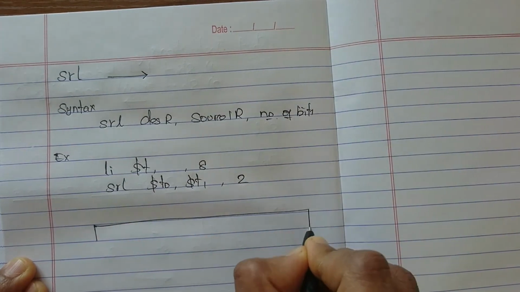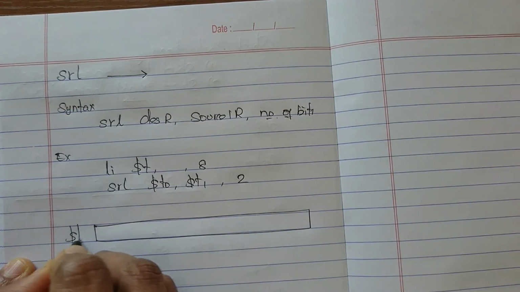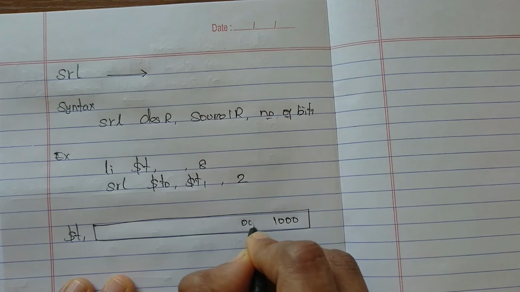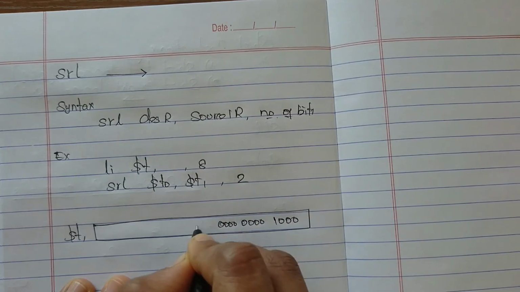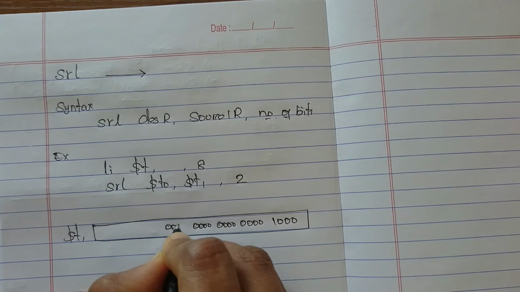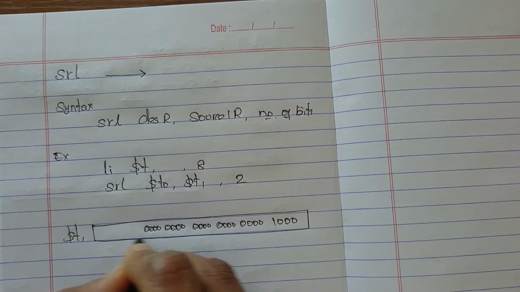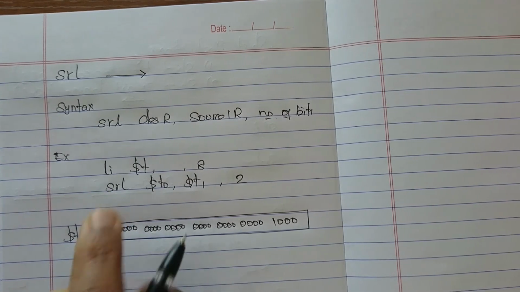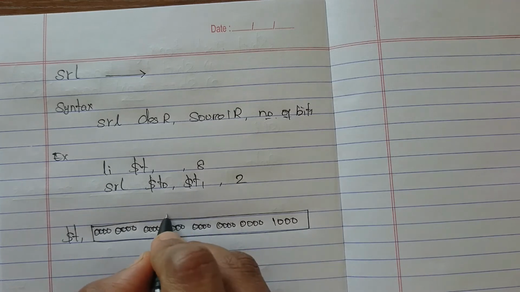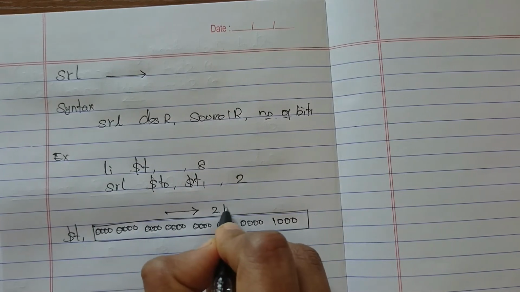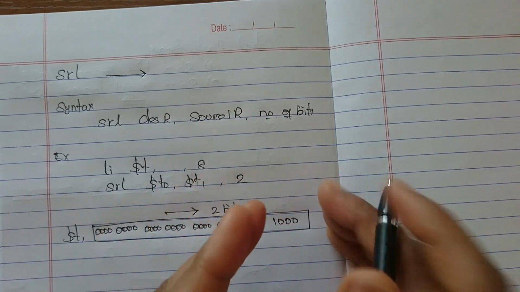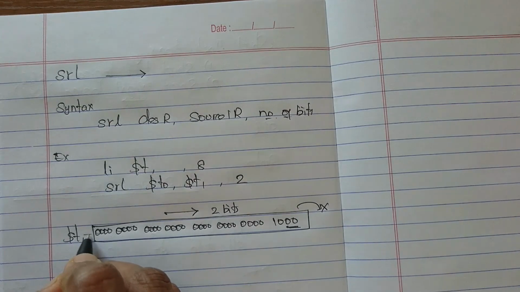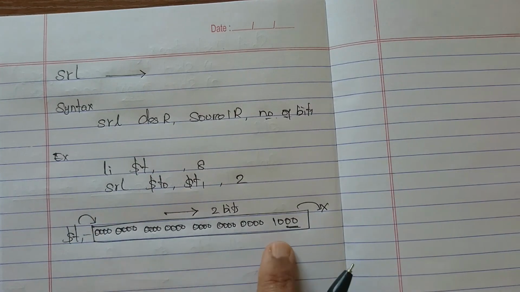Let's have the same content. You have 8, so it's 1000, filled out to 32 bits. When you count, you will have 32 bits. Now you shift to the right side by 2 bits. So these 2 bits will be gone, and here you will have 2 new zeros. This is the idea.